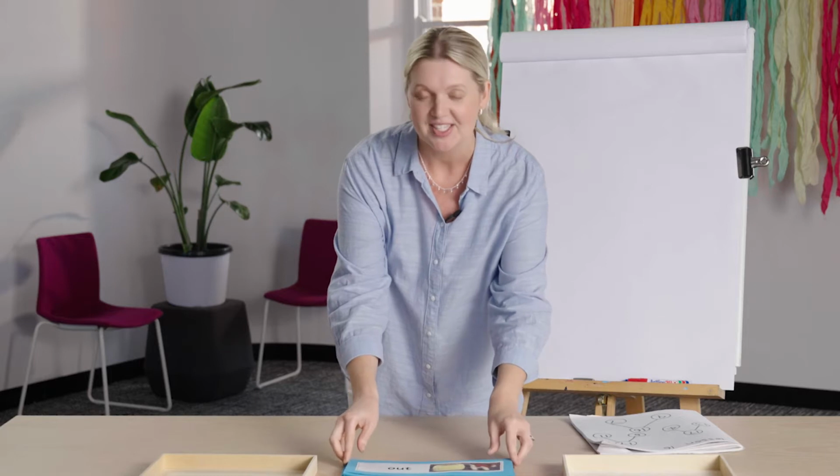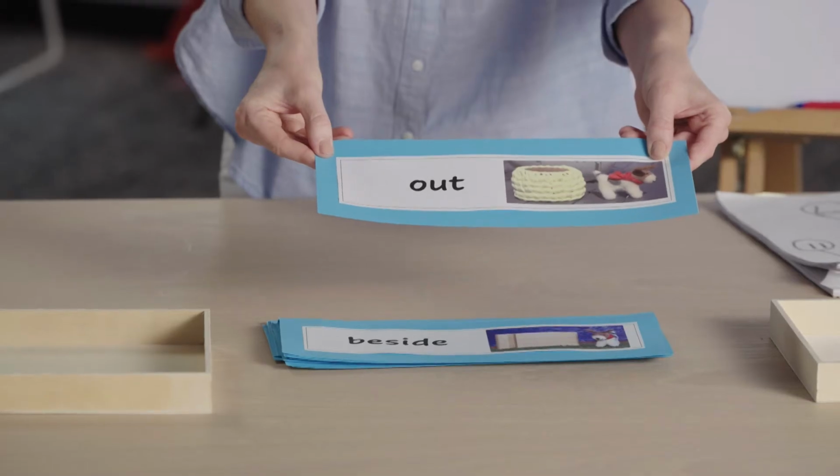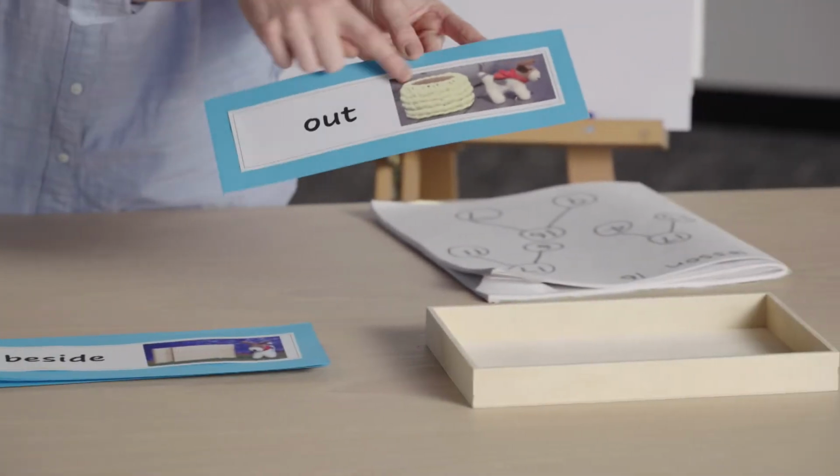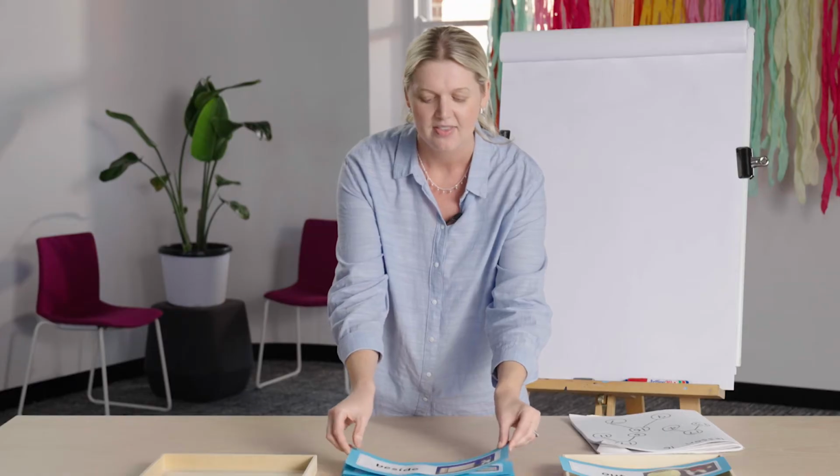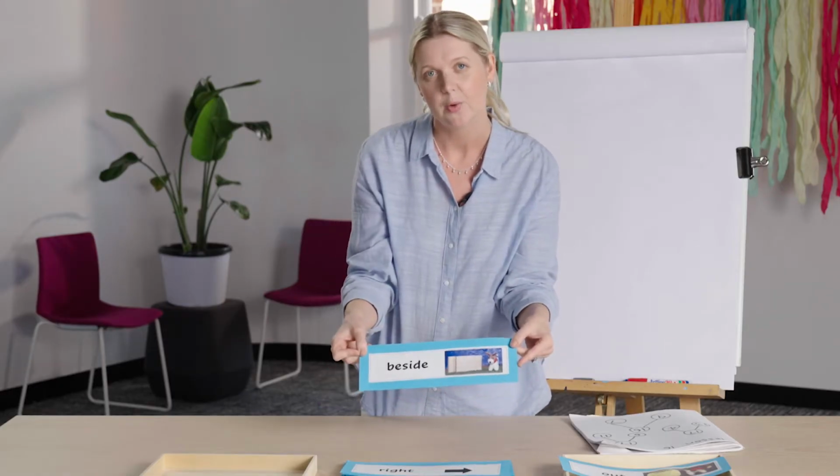Now, I have some word cards here and I need your help. We're going to sort them into direction words or location words. Remember, if it's a location word, it's a word used to tell us where something is or its position. And if it's a direction word, it's helping us to describe the way to move. Are you ready? Okay, the first word is out. Is that a position or a direction word? It's a position. So the dog is out of the basket. The next word is beside. What do you think?